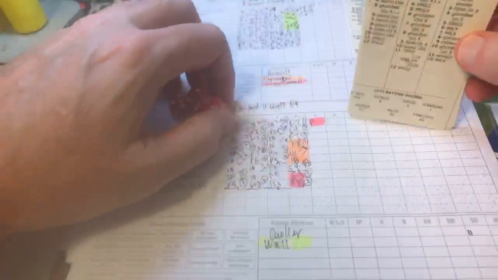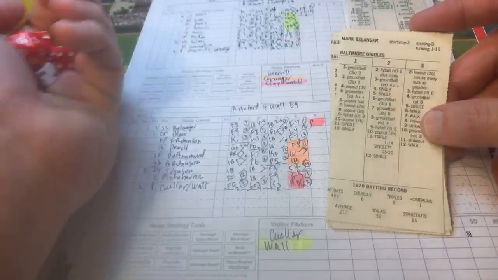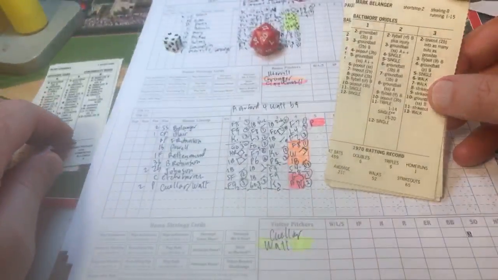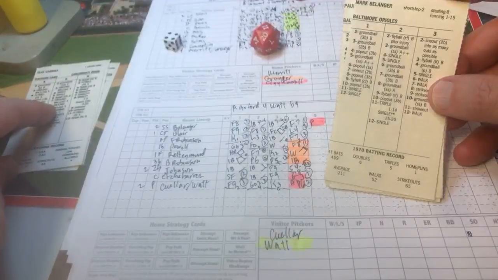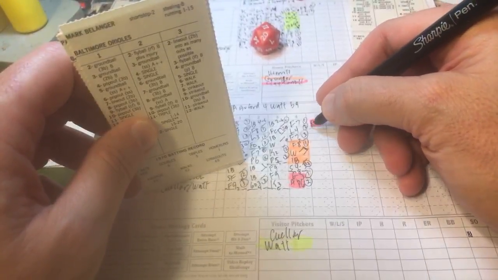And it's Mark Belanger, the leadoff batter. He's 2 for 4 on the day. It's a pitch from Carroll. And it's a 4-8 off Carroll's card. It's a fly ball. This will do it. Rose comes in, makes the catch. Game over.